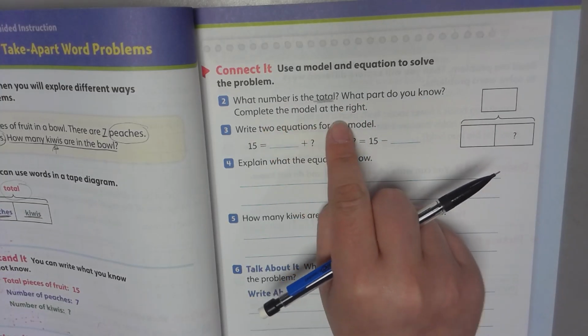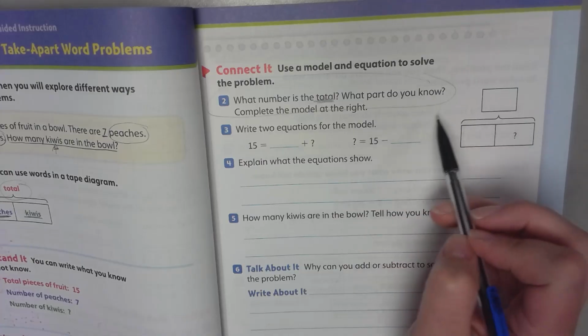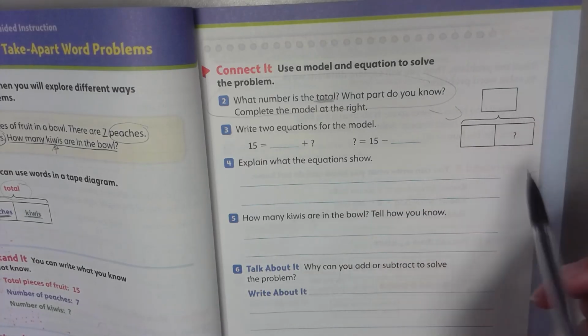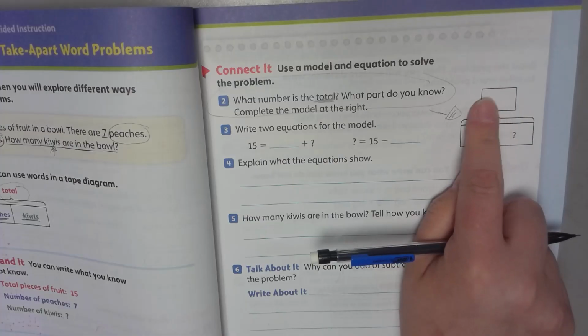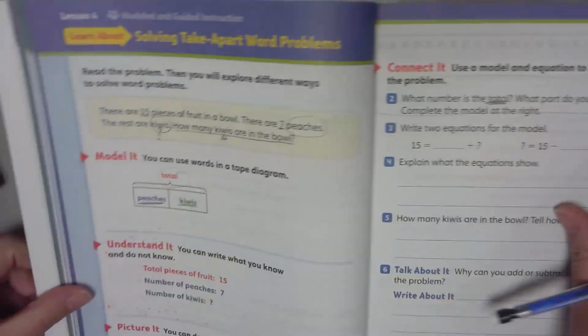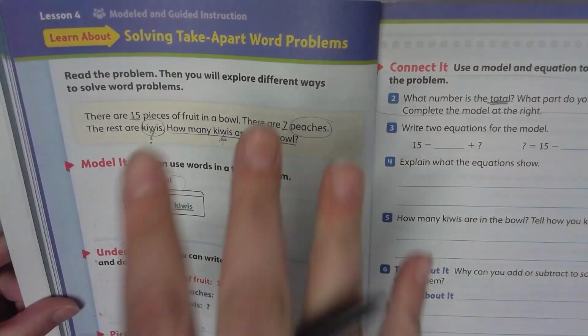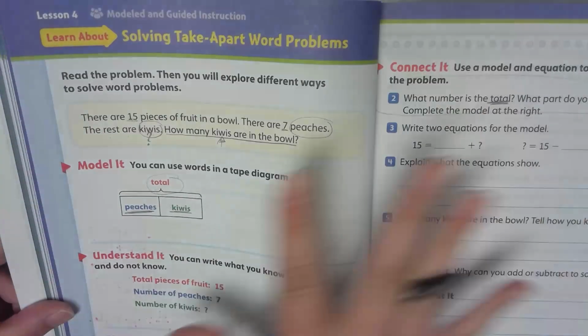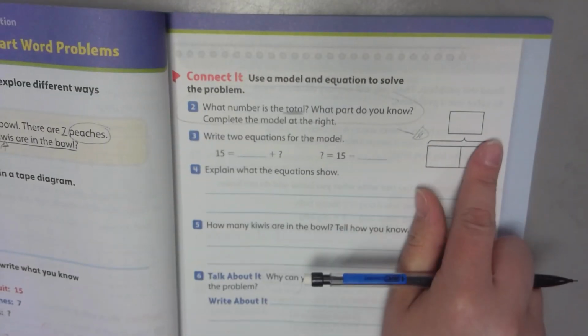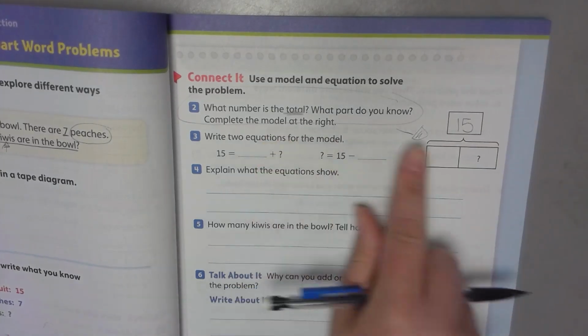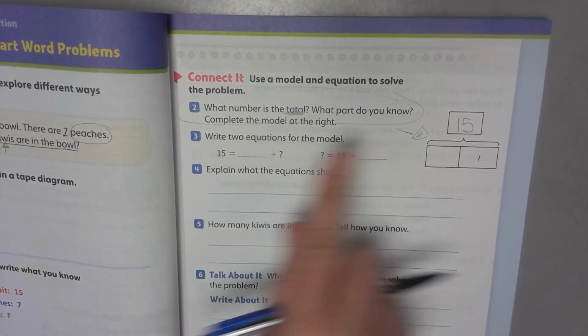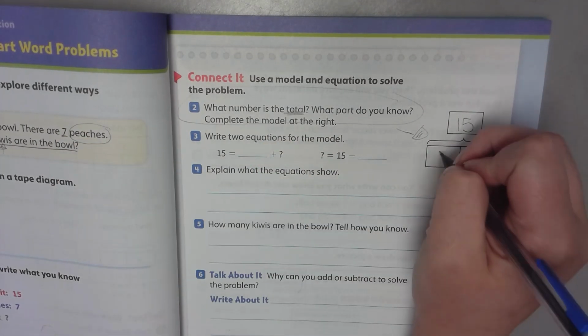Complete the model to the right. So this question is for this. That's a bad arrow. This thing right here. So what is your big boss? What was the huge number that we knew? How many pieces of fruit are in the bowl? The whole bowl. We know that that number should be 15. Okay. What is the other number we know? We know our peaches. So this is 7.